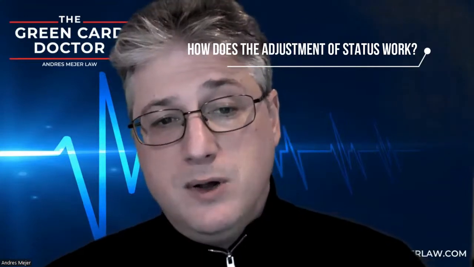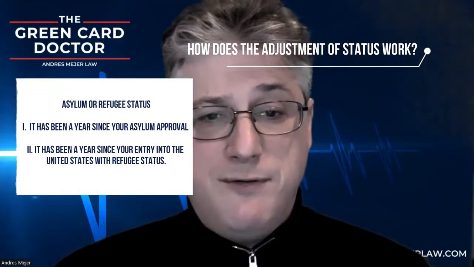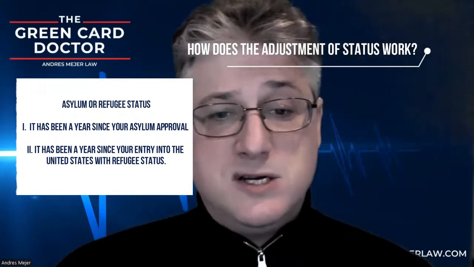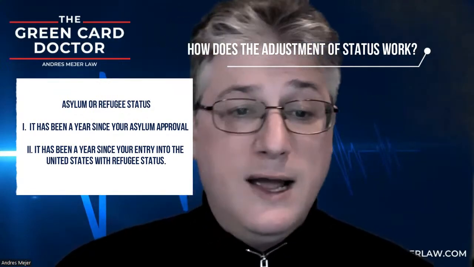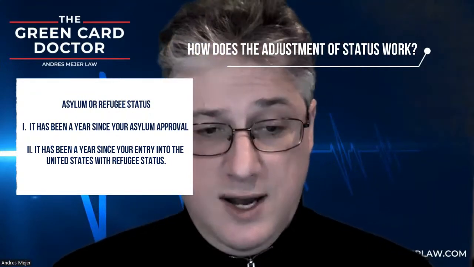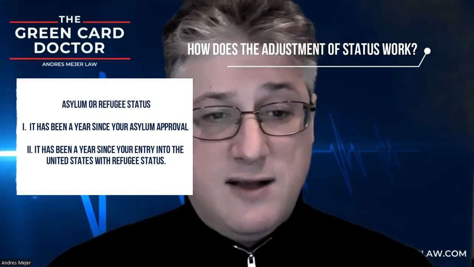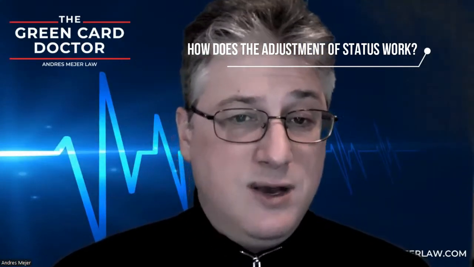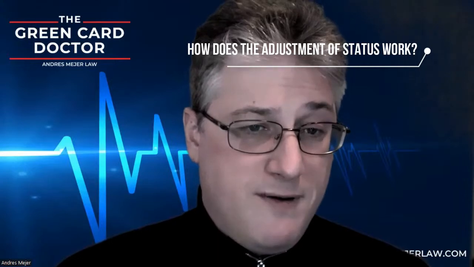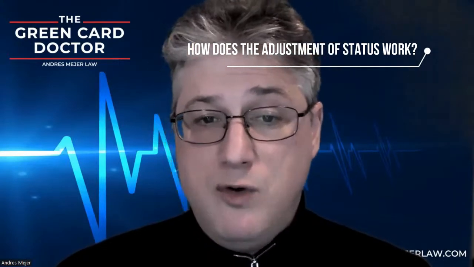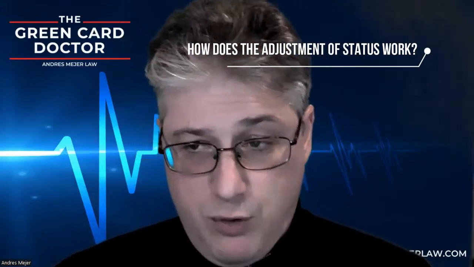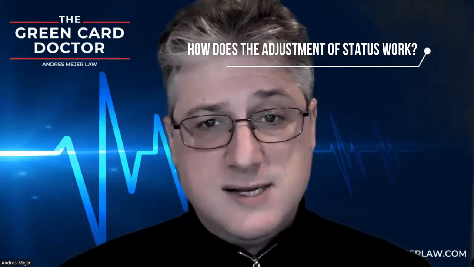If your eligibility is based on asylum or refugee status, you are qualified if it has been a year since your asylum was approved, or it's been a year since your entry to the United States with refugee status. Next, you must be physically present in the United States when filing your Form I-485. You generally should remain in the US while the case is pending, but under some circumstances, you can file for advance parole, which gives you permission to leave the United States and come back.